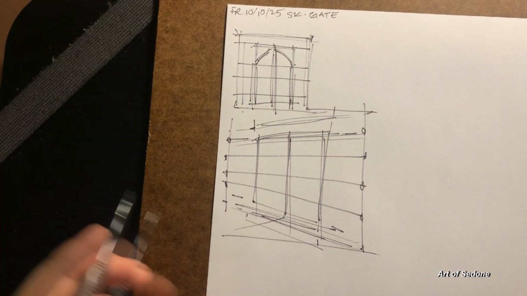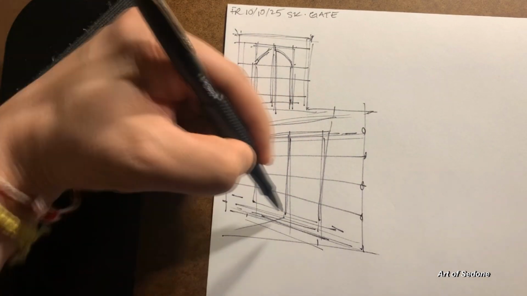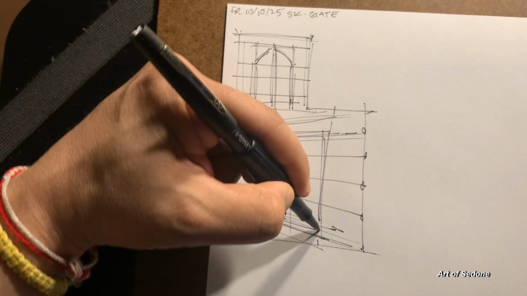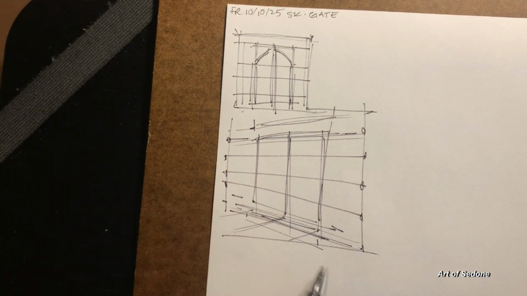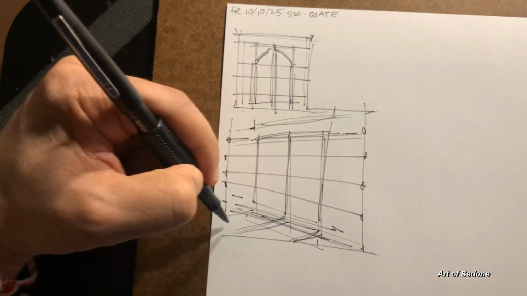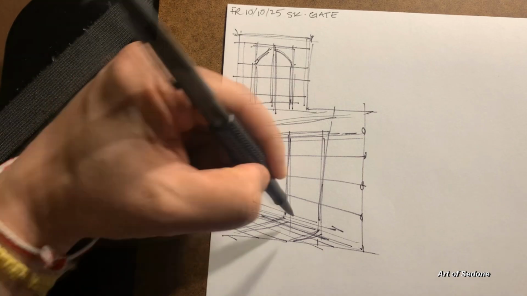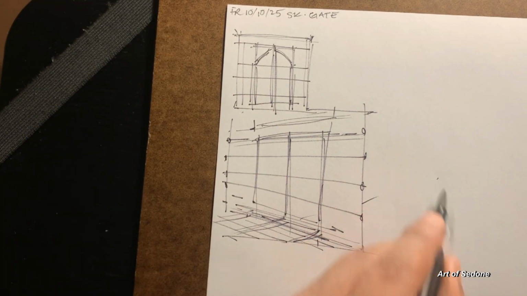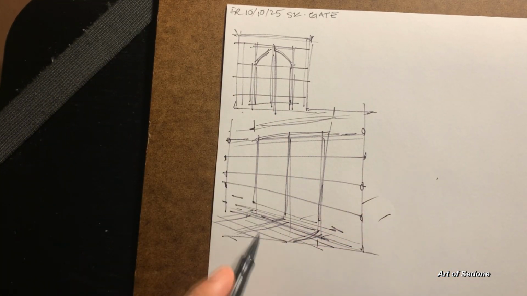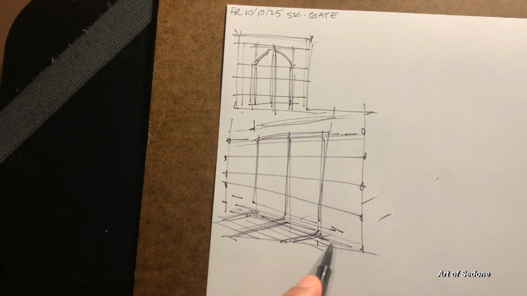The other thing would be, how do you handle this perspective? One, you can play around with it. See, I just did this, and that's how you get this one. So it's actually going somewhere over here, but I just made them kind of parallel, right here.